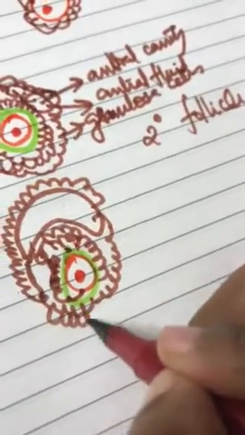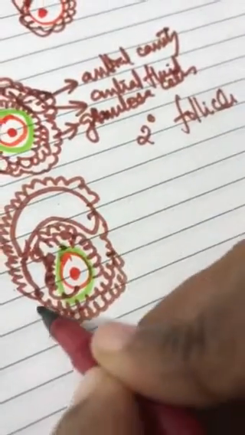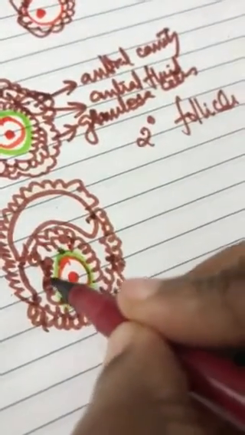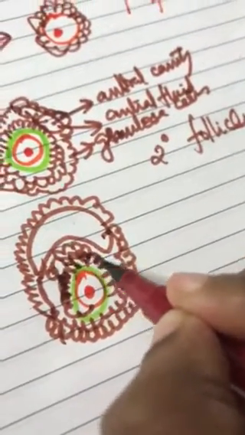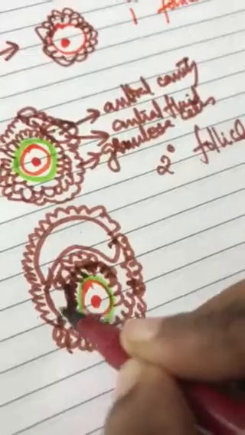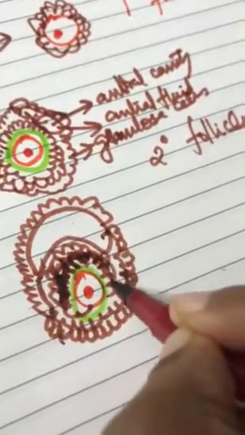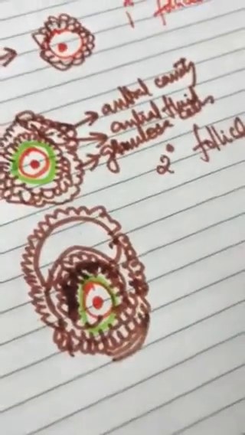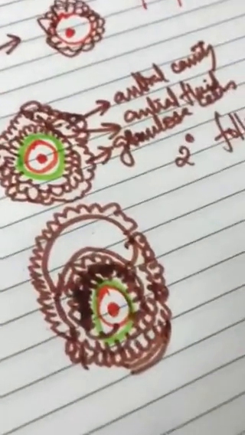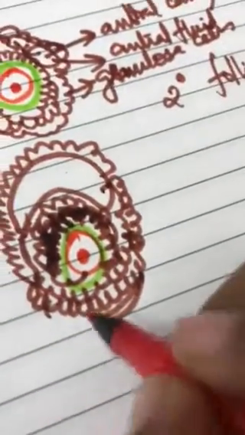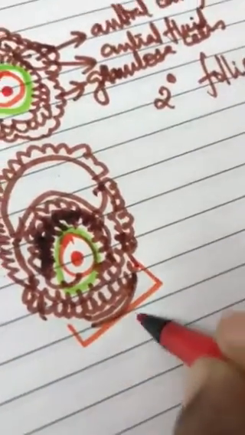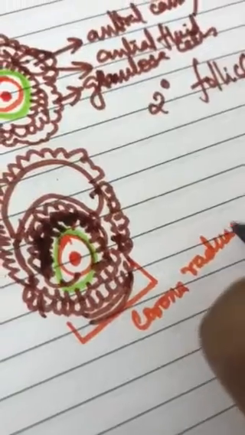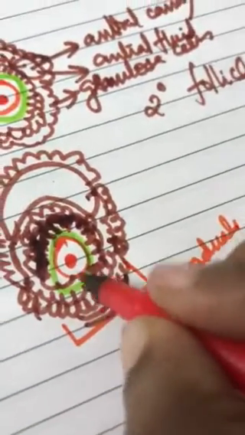When it pushes the oocyte to the periphery, again the granulosa cells have multiplied, and can you see some cells which surround this layer? This is called cumulus oophorus. What is this called? Cumulus oophorus. This area of the cells is very important. This area is called corona radiata. What is this called? Corona radiata. The granulosa cells which are adherent with the oocyte.